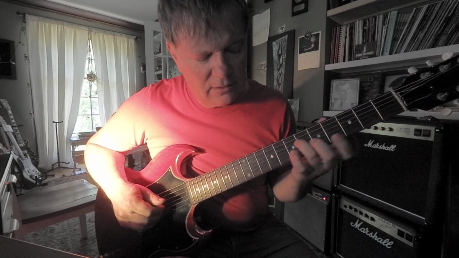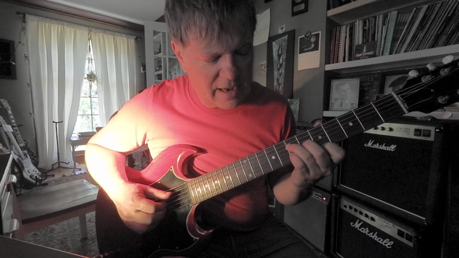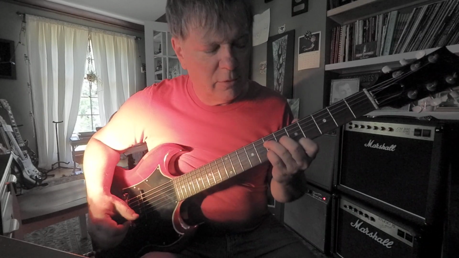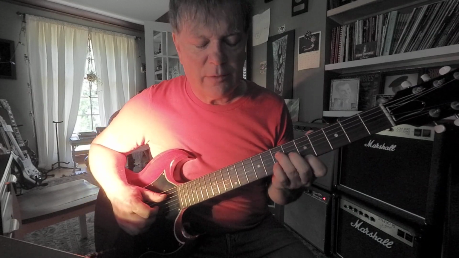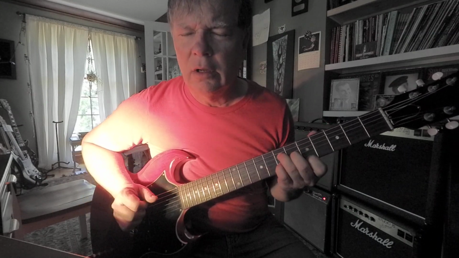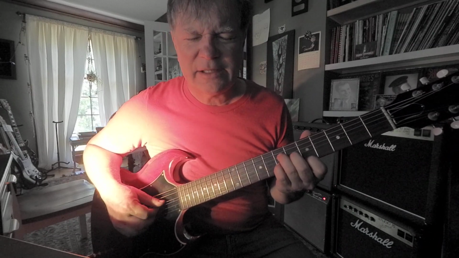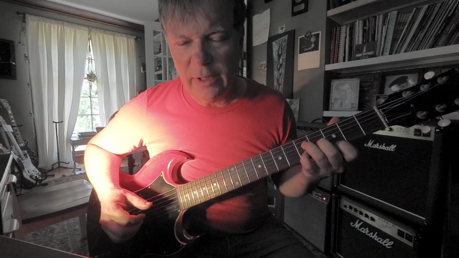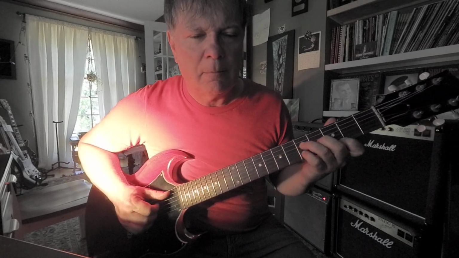A6 would be like 7, 6, 7, 5. Move it down 2 frets, you got a G6. There is a little trick with those. You can go, and actually the trick is this A6 turns into an A9 when you slide it down a whole step.